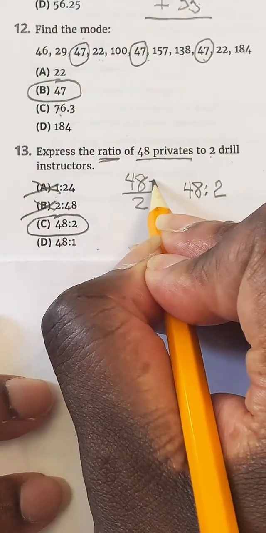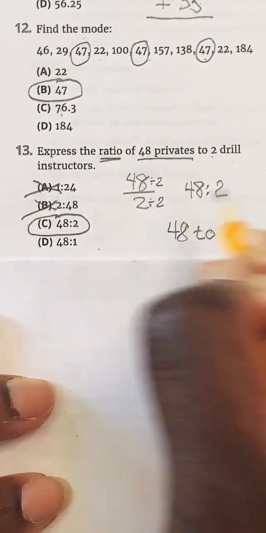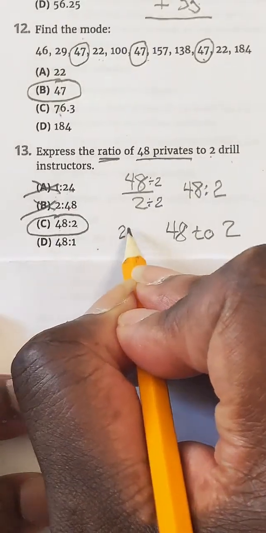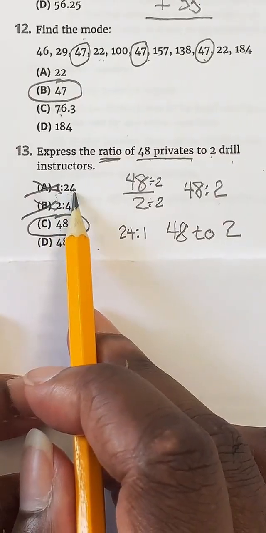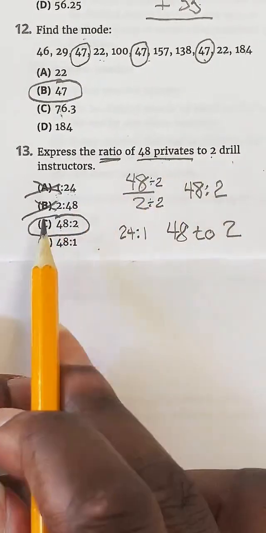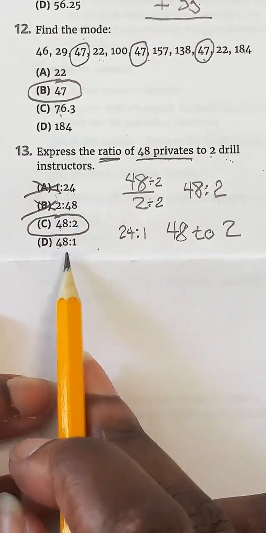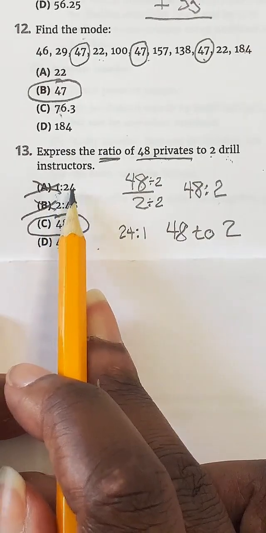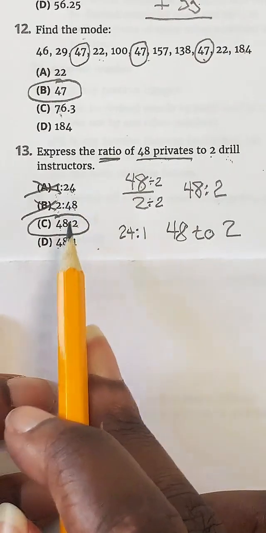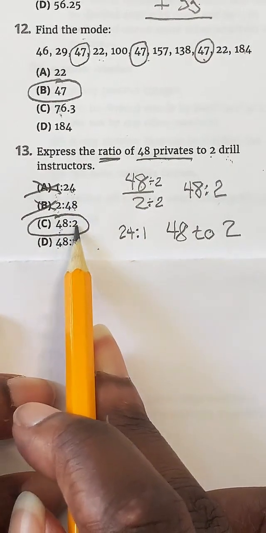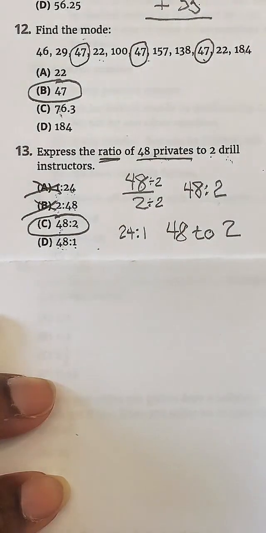So if I divide this 48 by 2, and that 2 by 2, I would get my 24 to 1. But there was only a 1 to 24. So whatever comes first, that's the first part of the colon. Whatever follows, that's the second. So this one is saying 1 private to 24 drill sergeants. This is saying 2 privates to 48 drill sergeants. This is our 48 privates to 2 drill sergeants, and this is 48 privates to 1 drill sergeant.